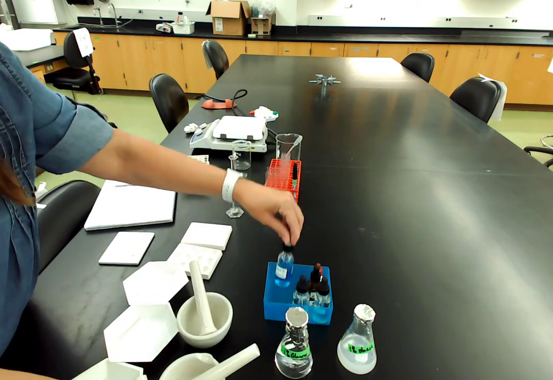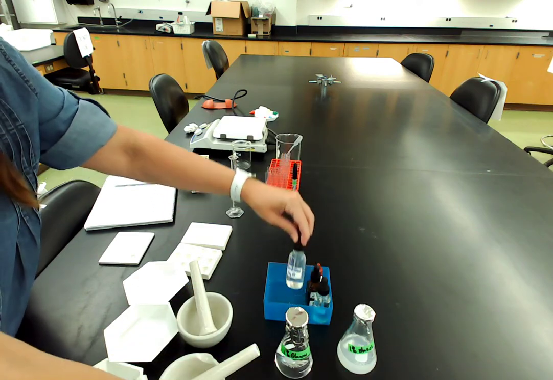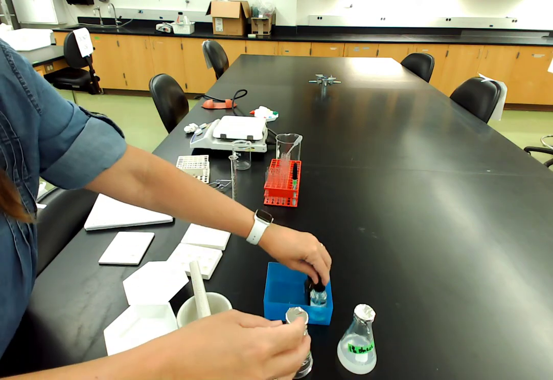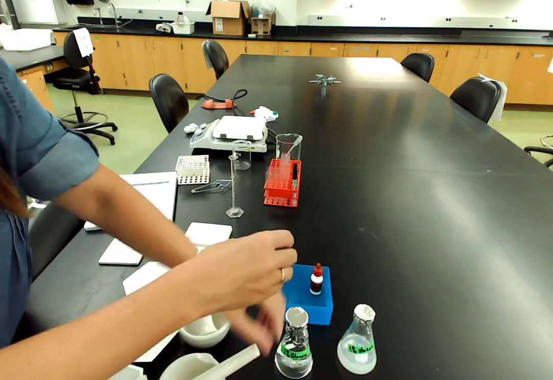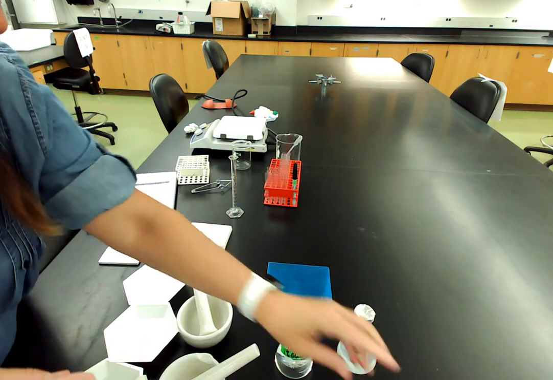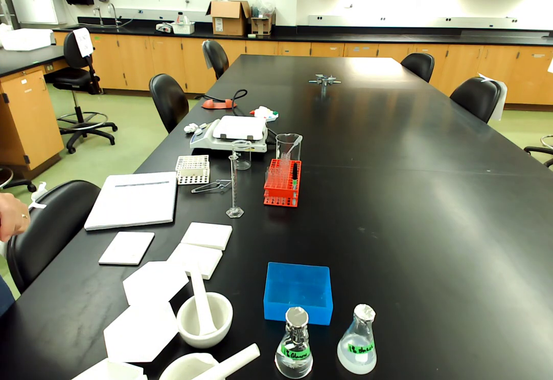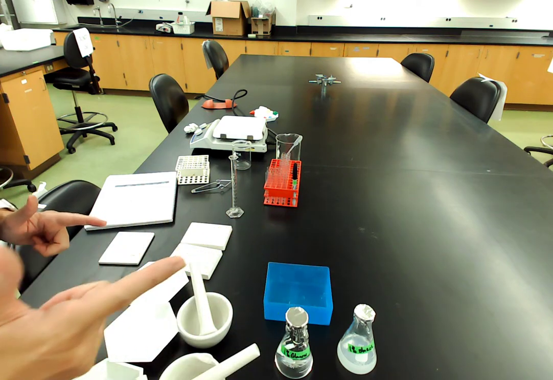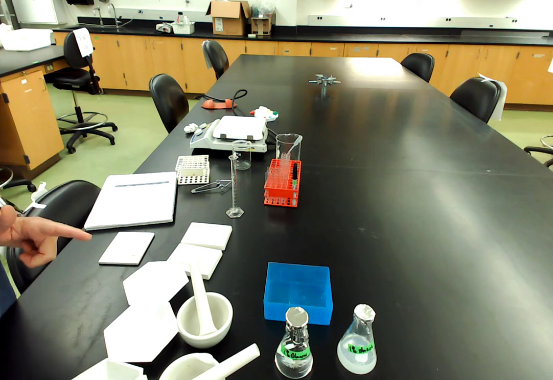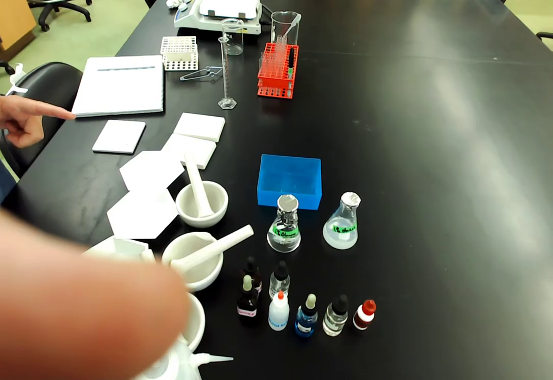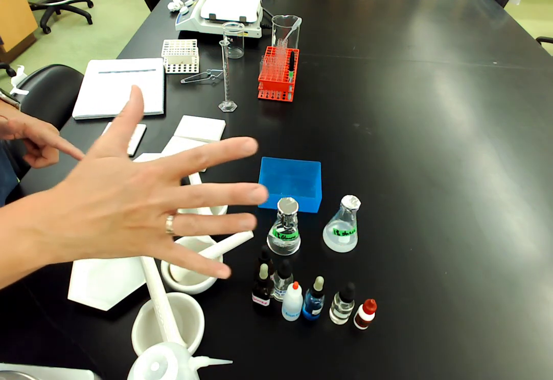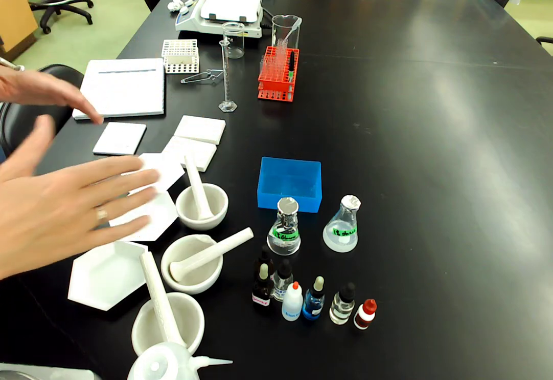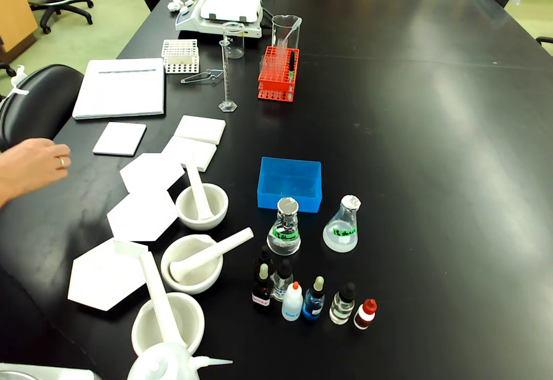Distilled water, Benedict's, more distilled water, mineral oil, this is iodine, and I want to say there's one other thing I think we have that I'm missing. There are all of our little bottles down here. So one of the things that I suggest doing is making a list of all the substances that we have here.